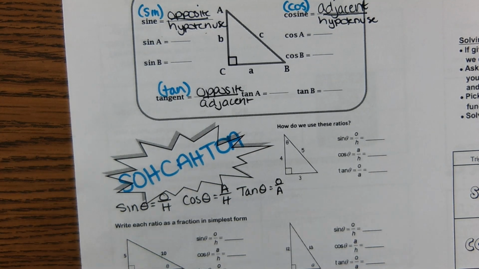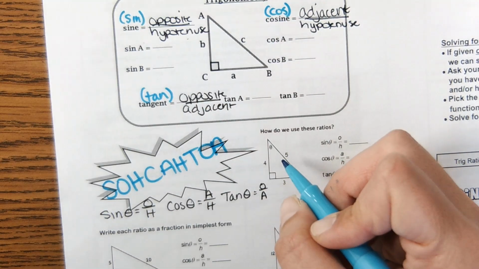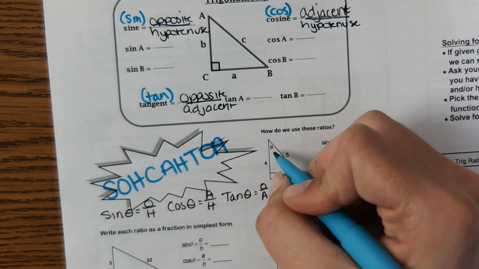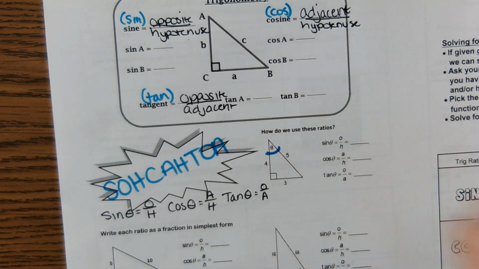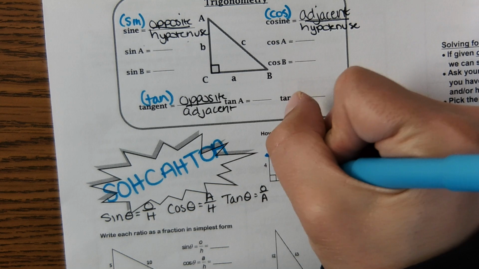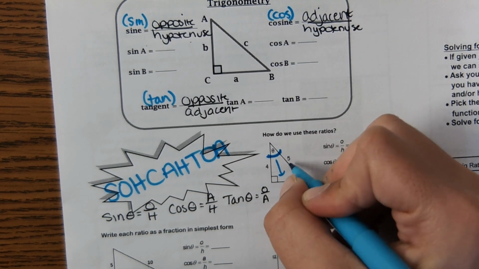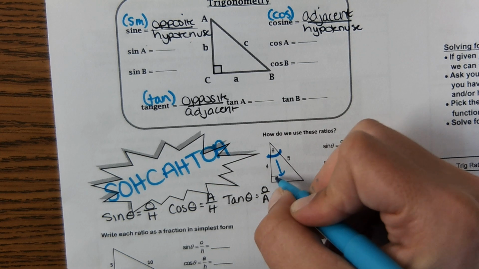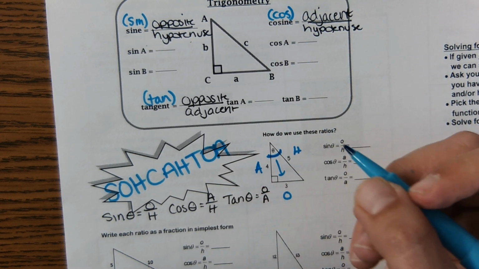Okay, so how does this thing work? How do we use these ratios? Well, first step is what we did on the other page. We are going to label our sides. So we have theta here. You make an arc at theta. That's your designated angle. Then from there, you're going to label your sides. So opposite theta is going to be your opposite side. You label it with an O. You have your hypotenuse, the longest side that's across from the 90-degree angle. And then the leftover one is just your adjacent.